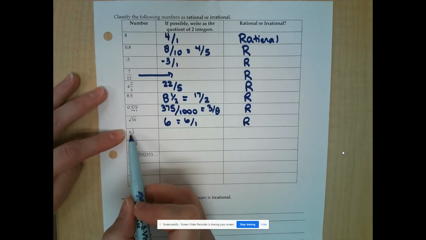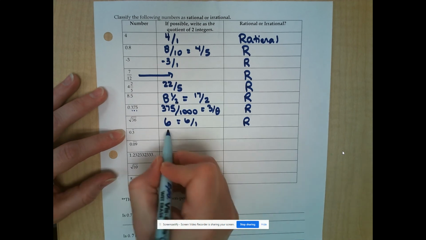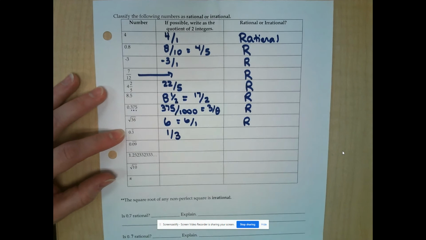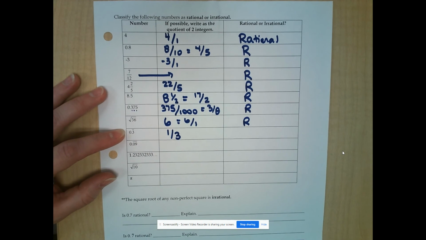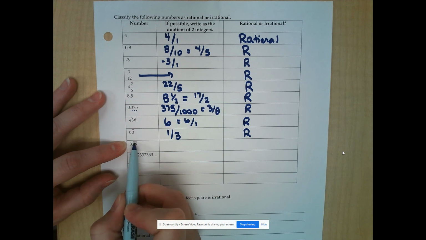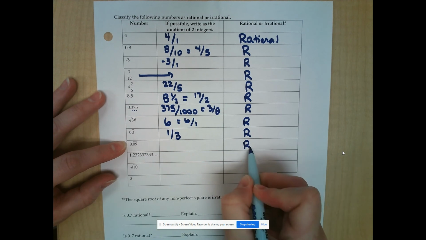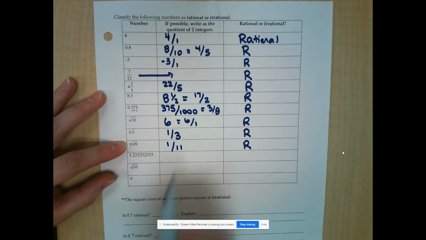Now here we've got a repeating decimal, right? 0.3 repeating means 0.33333, and that is 1/3. That's one of those decimal to fraction conversions we should have memorized. It is rational. 0.09 repeating, less common, but the fact that I can see there's a repeating bar over the 09 automatically makes it rational, and the fraction is 1/11.